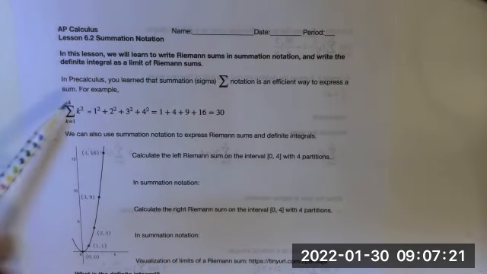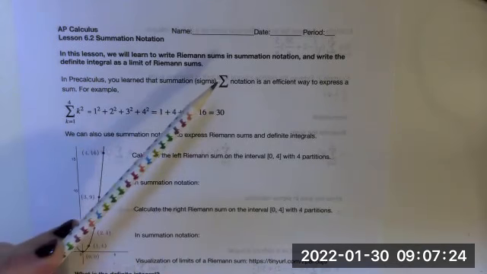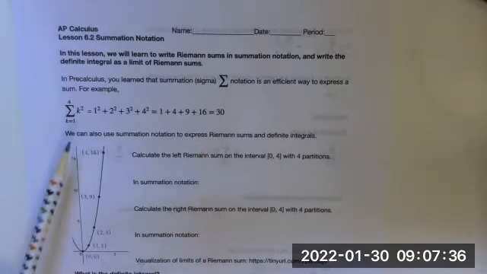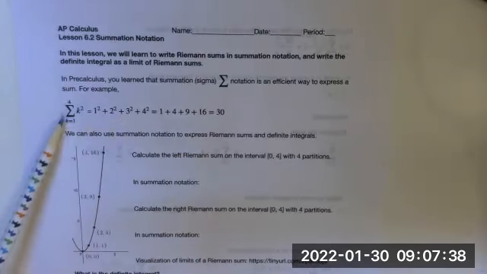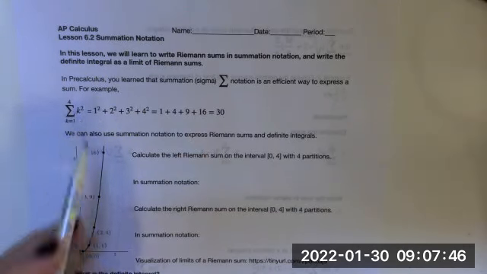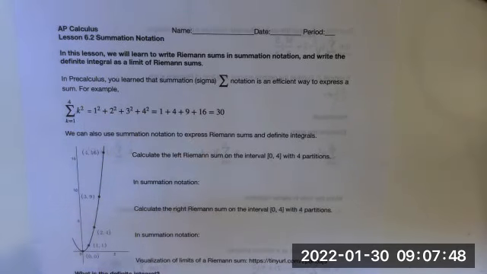In pre-calculus, you learned that the summation symbol, or sigma, the Greek letter capital sigma, is an efficient way to express a sum. For example, if you were to add 1 plus 4 plus 9 plus 16, you can condense that into an expression in summation notation. It's the sum from k equals 1 to 4 of k squared. So it's just an efficient way to write out what could end up being a very arduous and cumbersome sum. So we're going to use that to talk about area under the curve today.